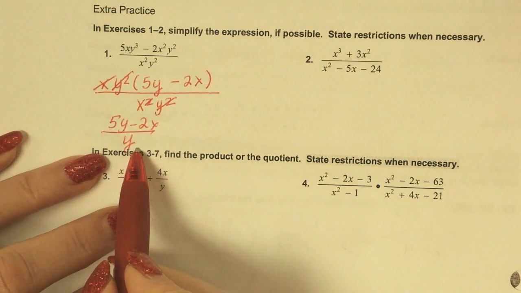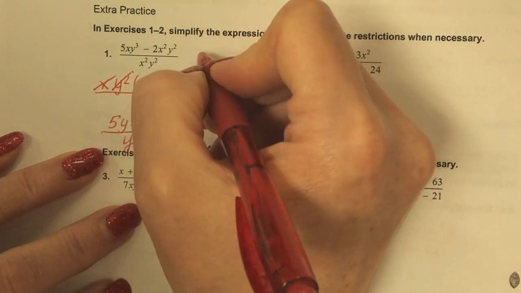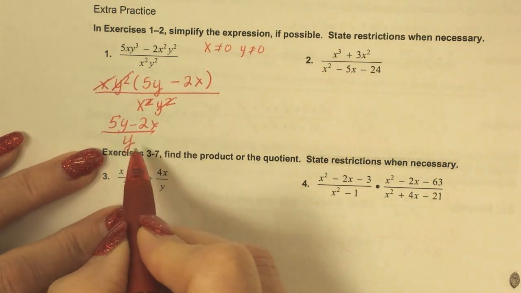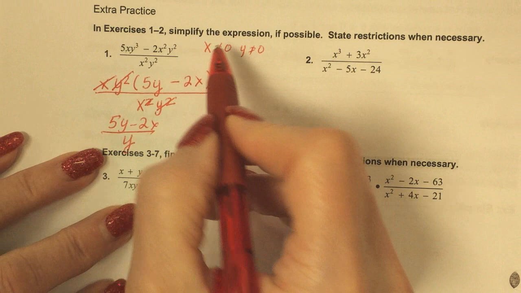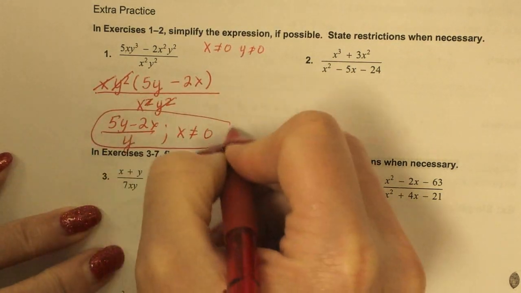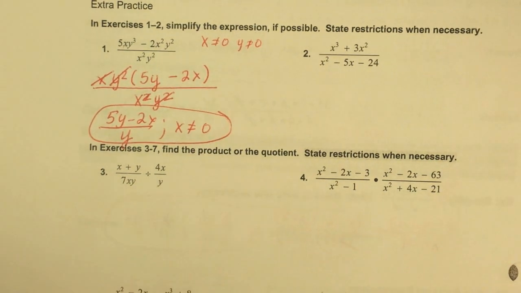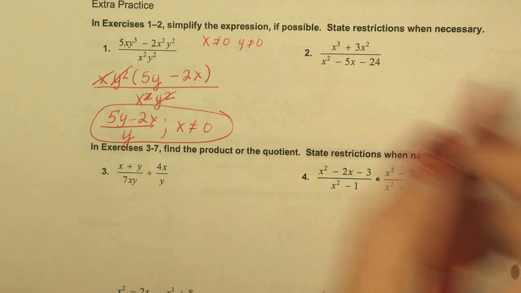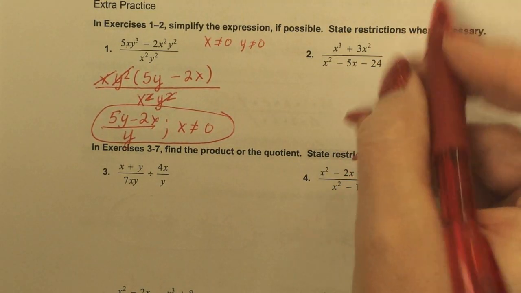So in this one, I can see y cannot be 0. But back here, x cannot be 0 and y cannot be 0. I can already see y can't be 0, but I can't see that x can't be 0. So I'm going to have to say x cannot equal 0. Guys, you should pause the video, try these on your own. You have to be active with your learning. Watching me do it does not help as much as you doing it on your own.